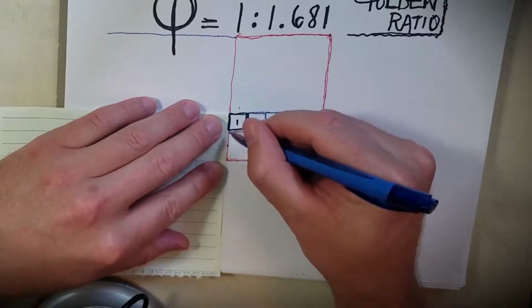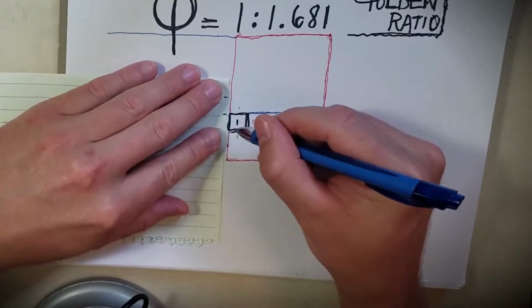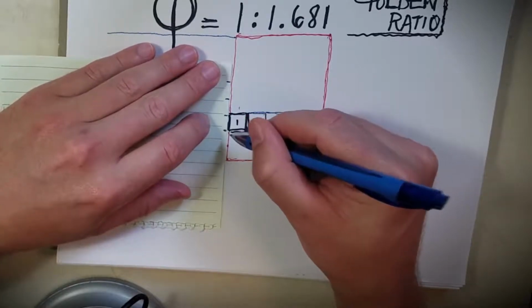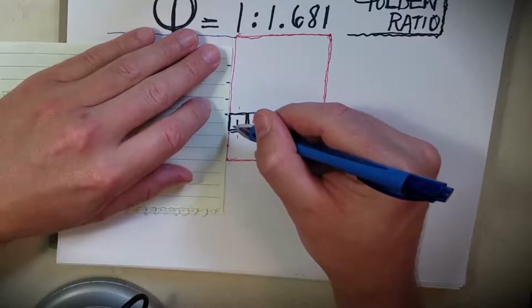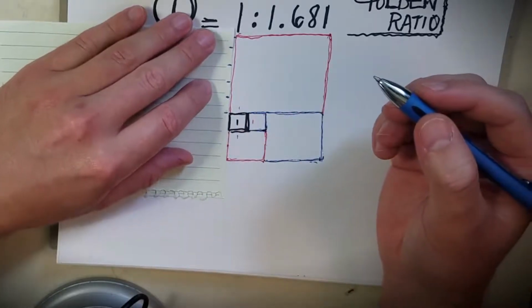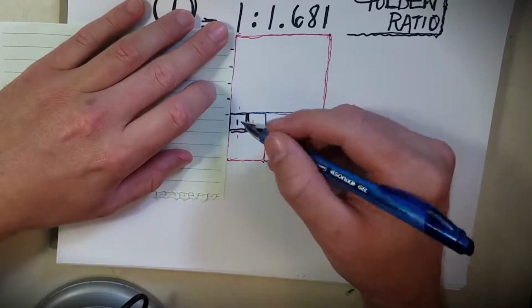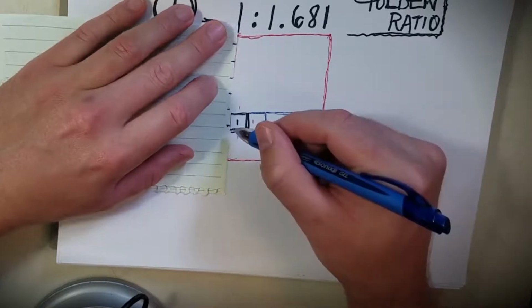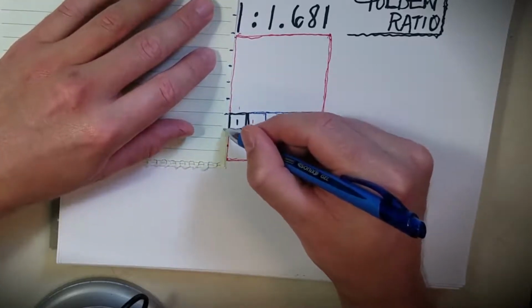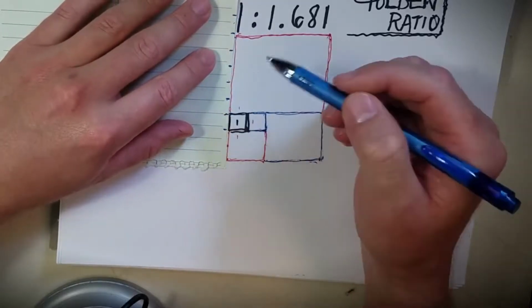Take this, mark that, 2, 3, and 4, then 5. Okay, so I wasn't terribly far off. That'd be 6, 7, 8. Okay, so that's 1, 2, 3, 4, 5, 6, 7, 8.